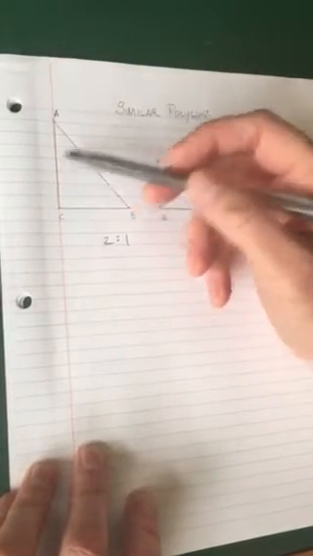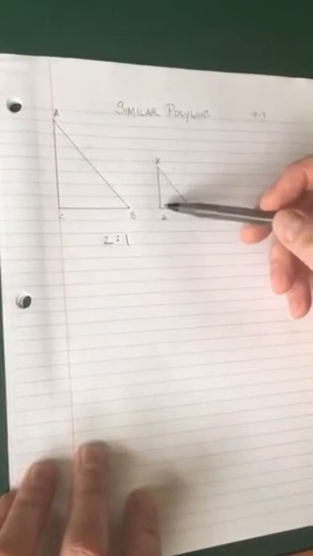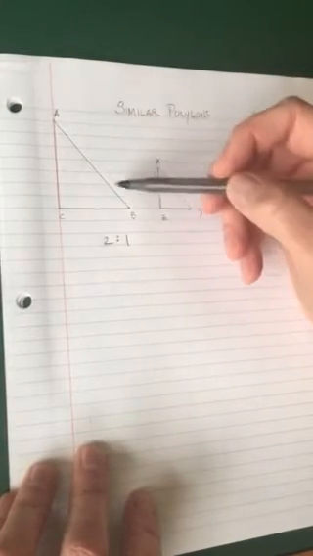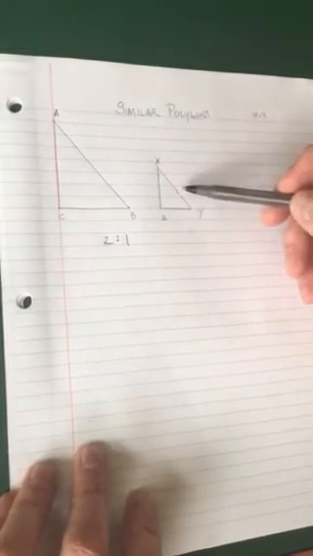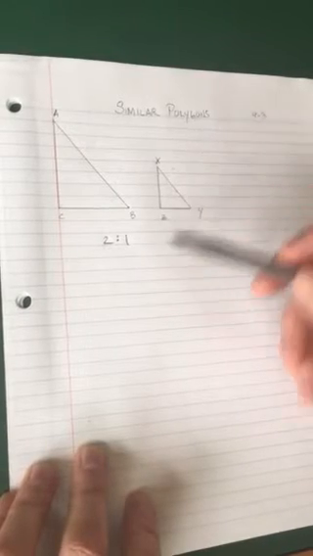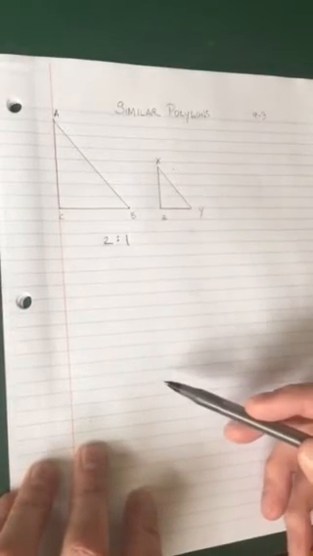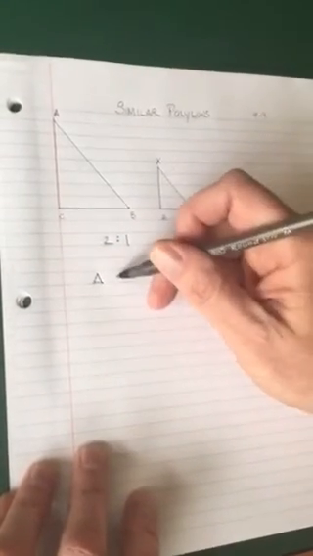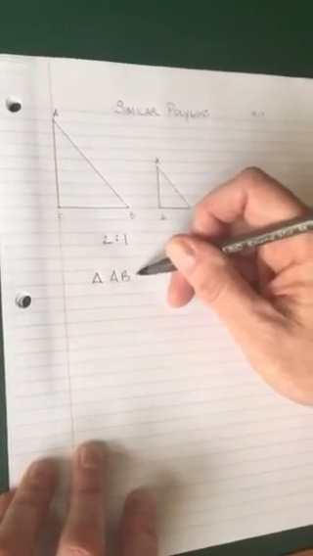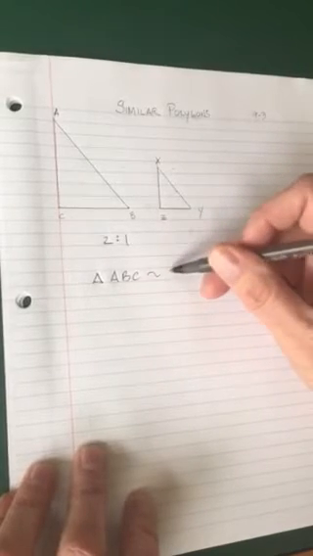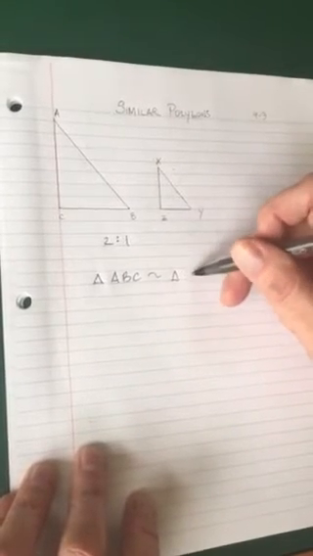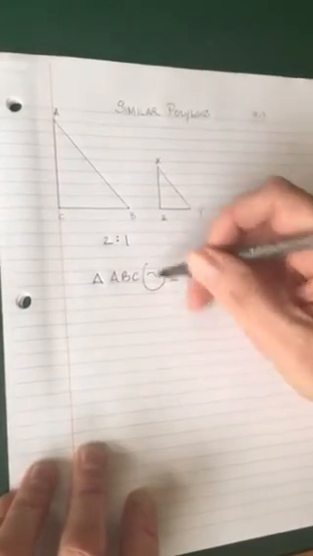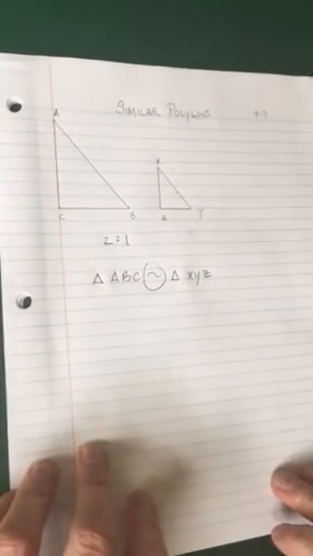If AC is 3, that means that XZ is going to be 1.5. And if AB is 4, XY would be 2, because of that 2 to 1 ratio. And then we could say that triangle ABC is similar to triangle XYZ, and that's your similar symbol.